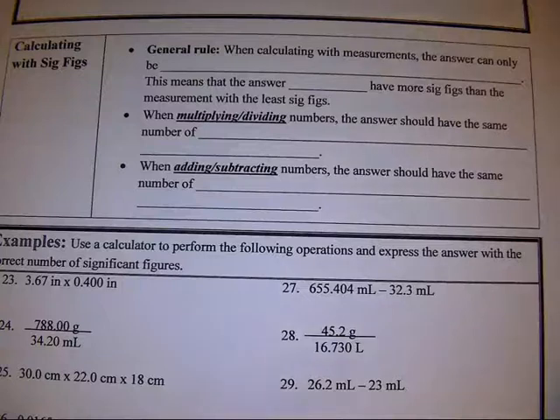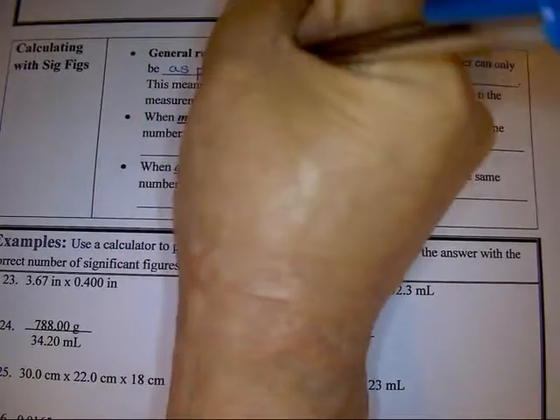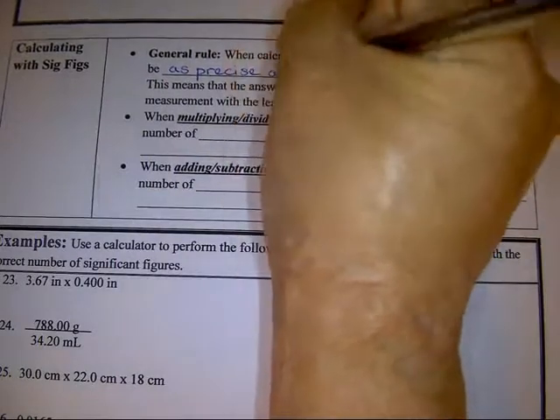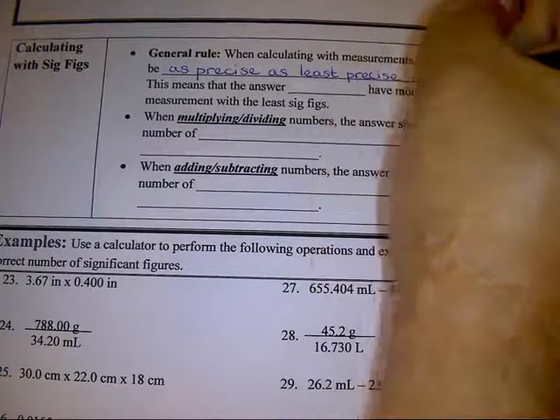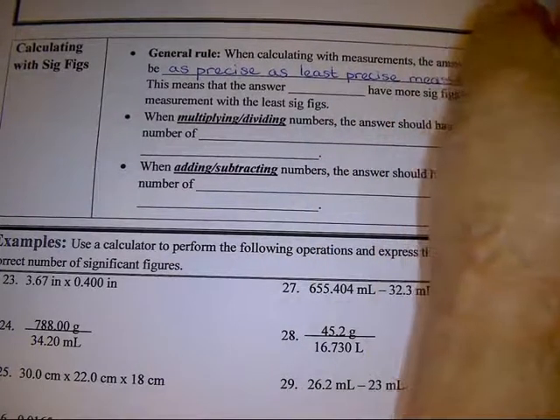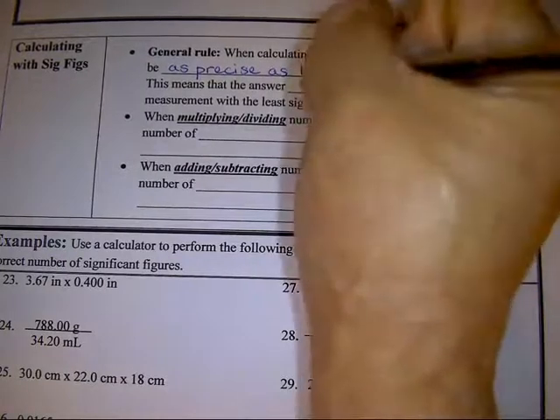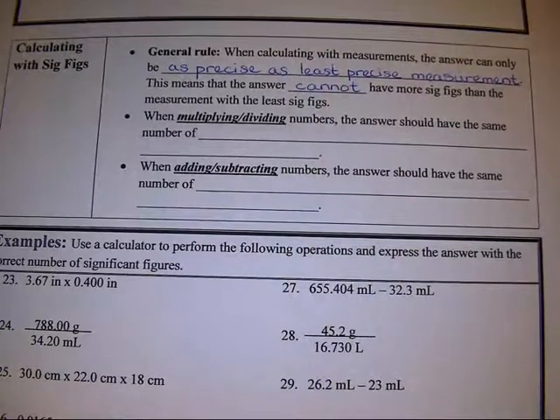The last thing you need to know about sig figs is how to calculate with them. When you are calculating with measurements in general, the answer can only be as precise as the least precise measurement. What this means is that your answer in the calculations cannot have more sig figs than your measurements.